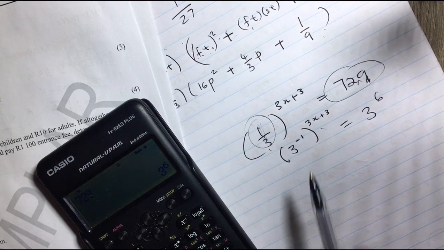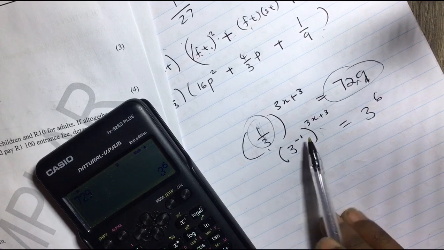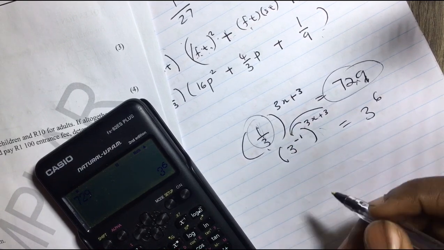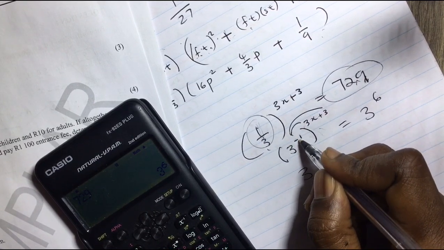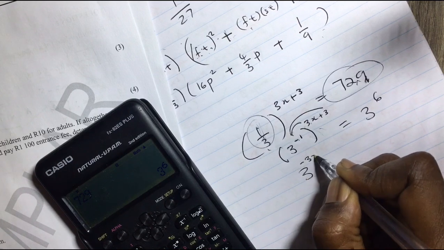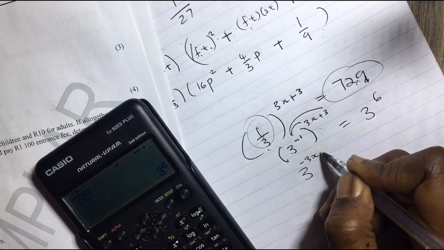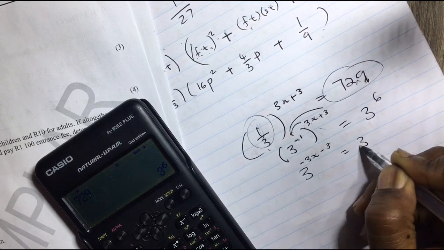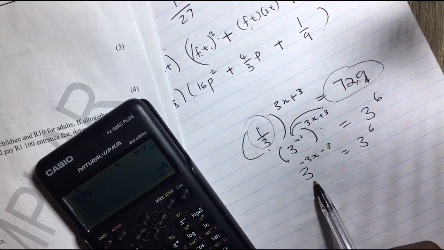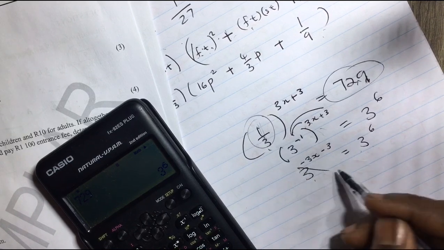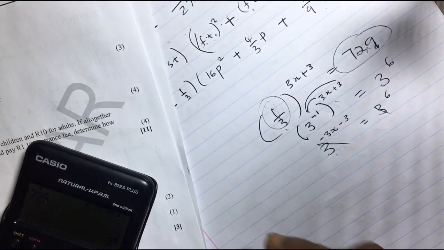And then bracket means what? Bracket means multiply. So I can multiply everything with the negative. So negative 3 becomes a negative 3x. Negative 1 times plus 3 becomes a negative 3. See? Once the bases are the same, we can drop the bases. I hope you still remember this principle.